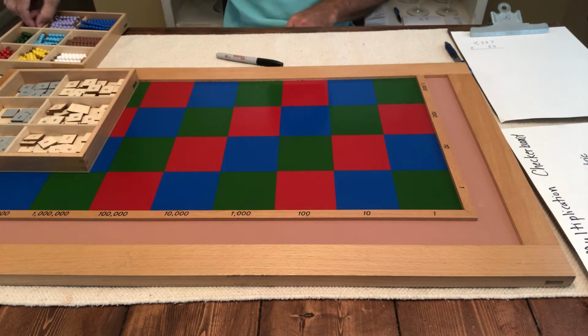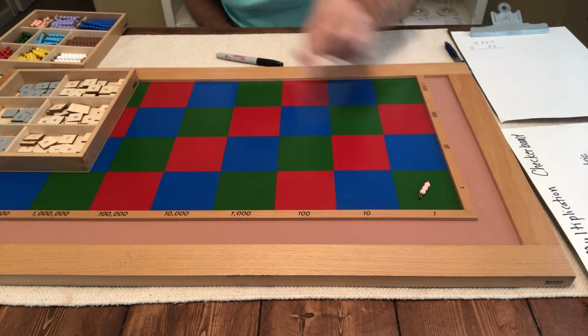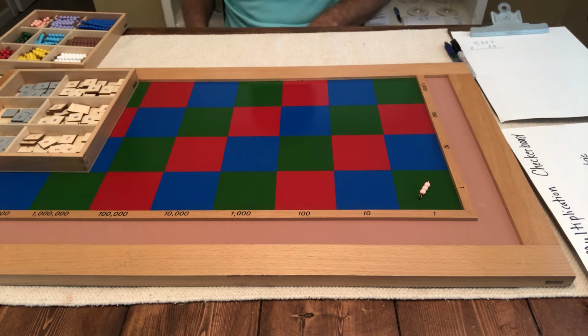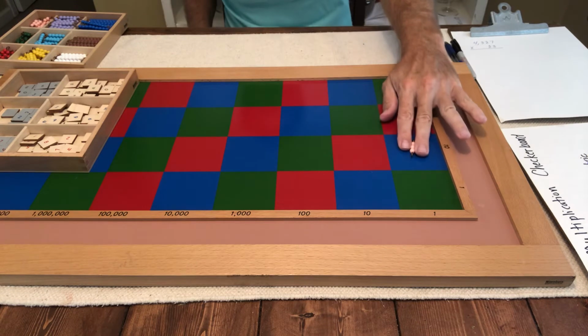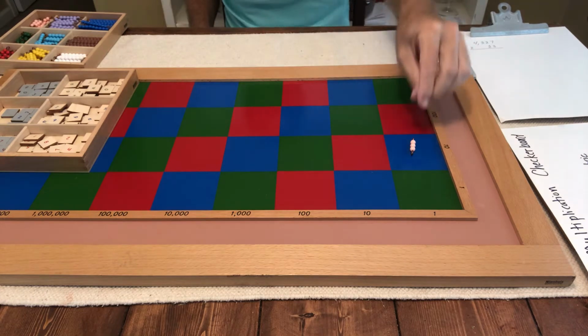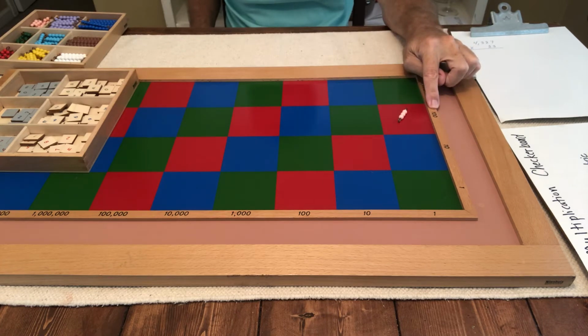This is a 3 bar, and this bar has a value of 3. If I move it up to this square, now it is worth 30. On that square, it is 300.